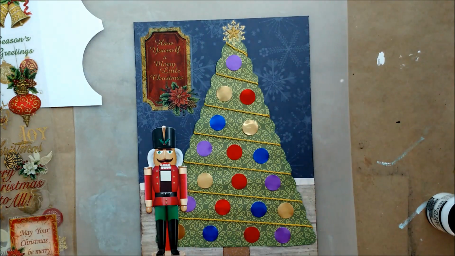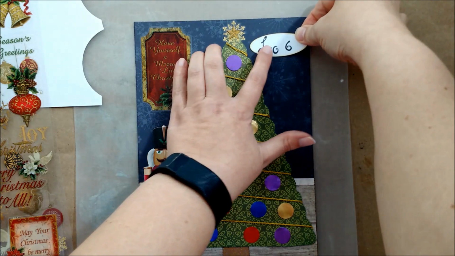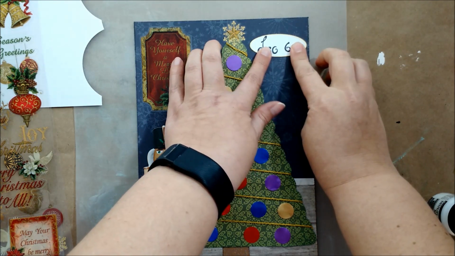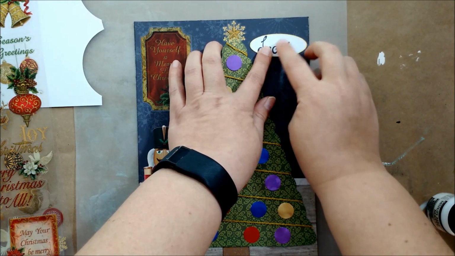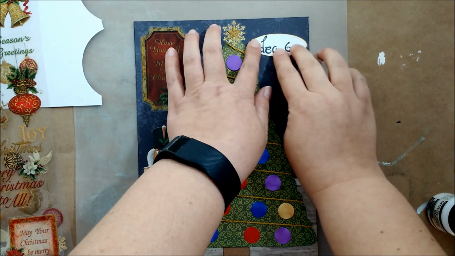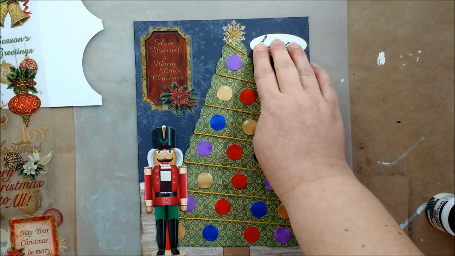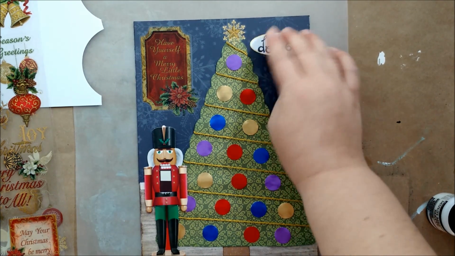Oh, and I need to glue down my December 6th. Let's forget about that part. Defining what day it is. I guess I could have put that down under the tree. Too late now. Hope it doesn't detract from my pretty star too much. It might have been a little better like a present down there, but that's okay.